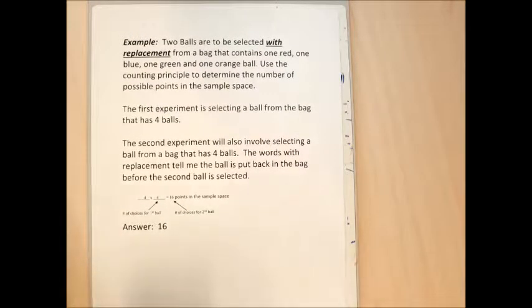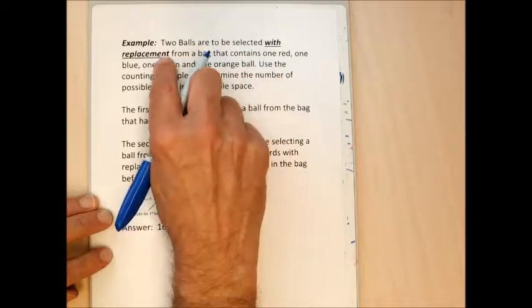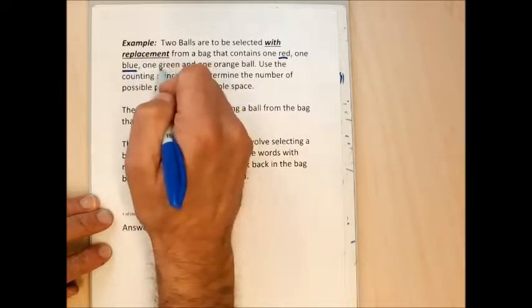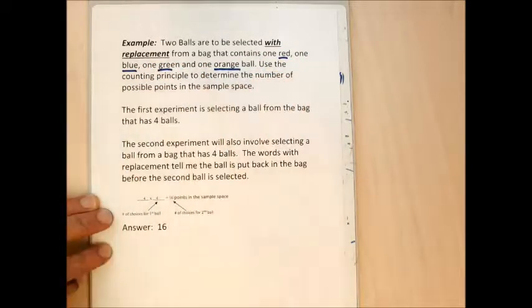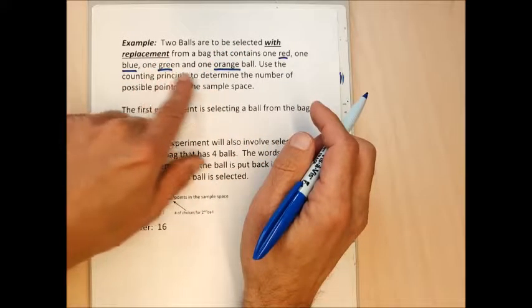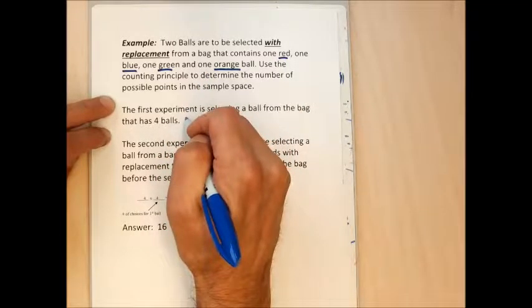All right, let's do another counting principle problem, a very similar one, but I'm going to change a word. So 2 balls are selected with replacement from a bag that contains 1 red, 1 blue, 1 green, and 1 orange ball. Use the counting principle to determine the number of points in the sample space. Well, the first experiment is selecting the first ball, and it's from this bag that has 4 different balls in it.